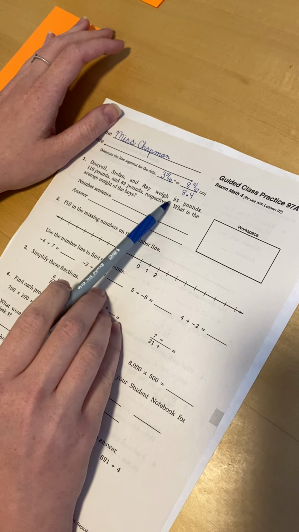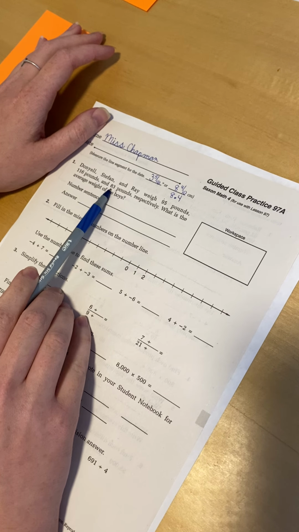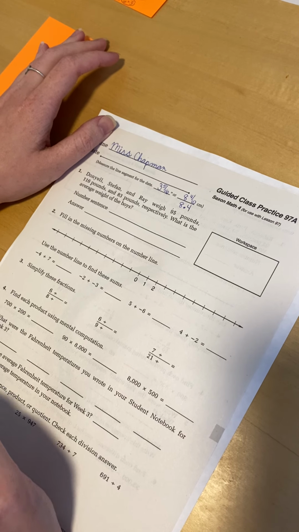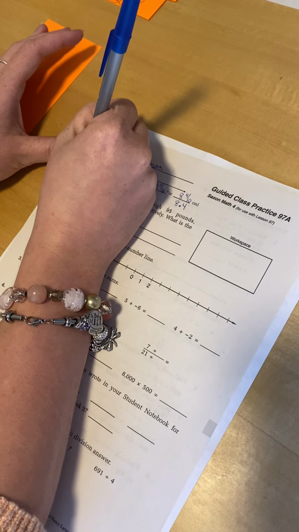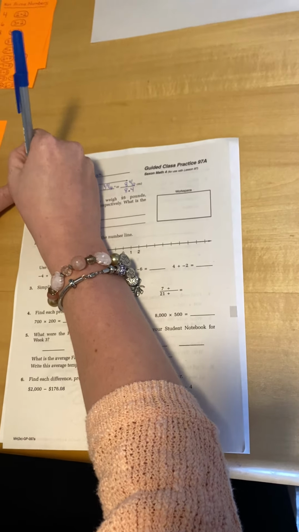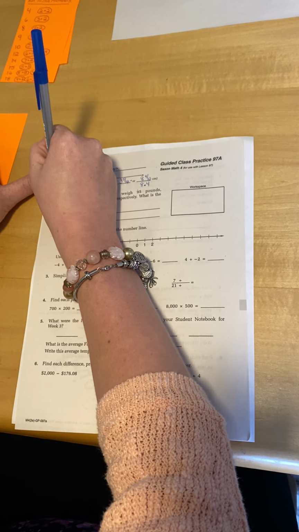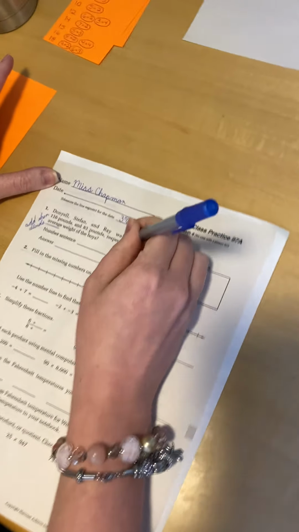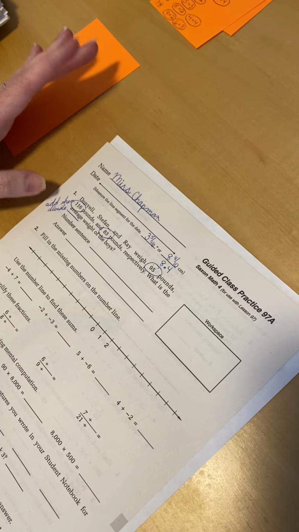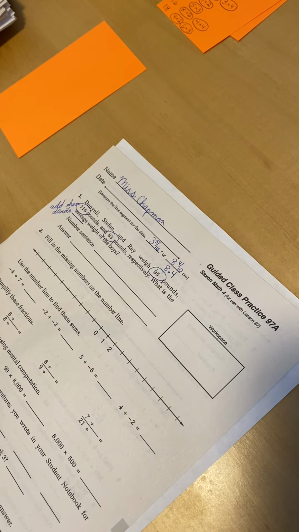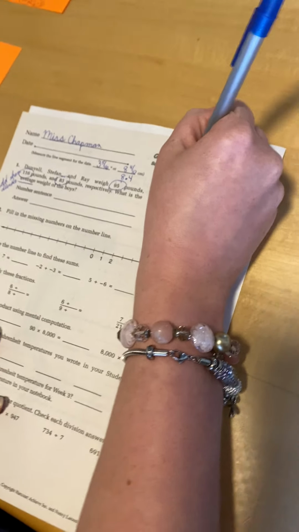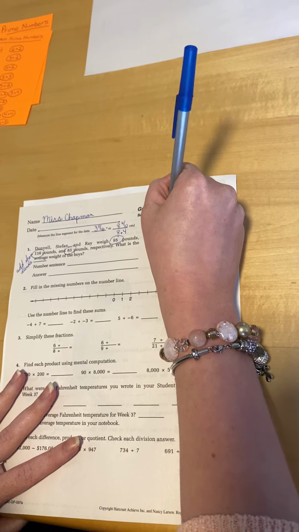Okay, number 1. Danielle, Stefan, and Ray weigh 95 pounds, 116 pounds, and 83 pounds respectively. What is the average weight of the boys? To find the average, I know I add, then divide. My important information here is 95 pounds, 116 pounds, 83 pounds. I know I need to add first because average is add, then divide. So I'm going to stack over here, 116, 95, 83.